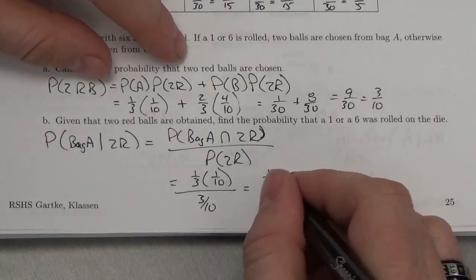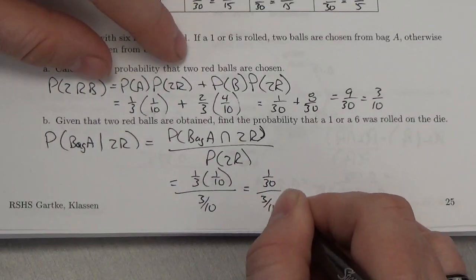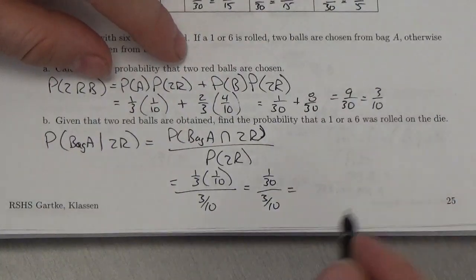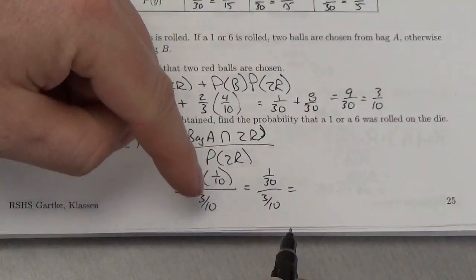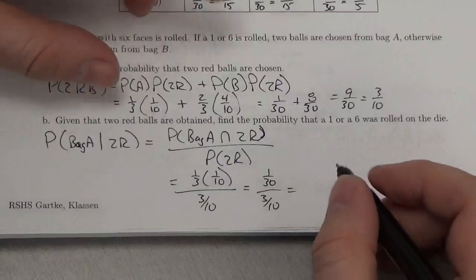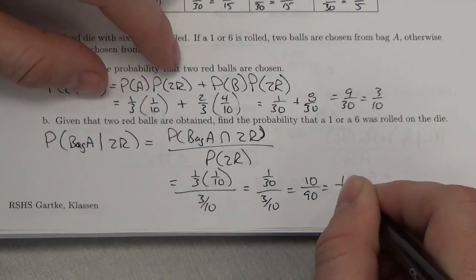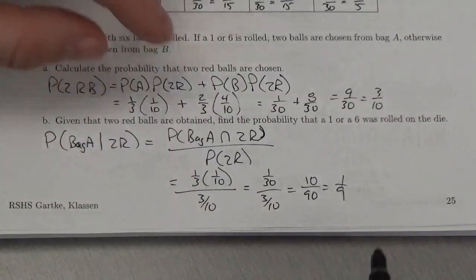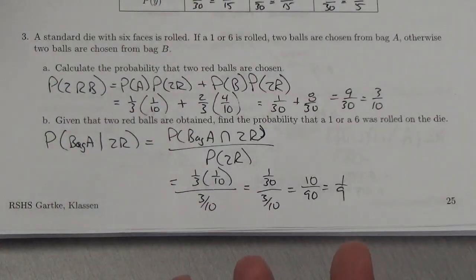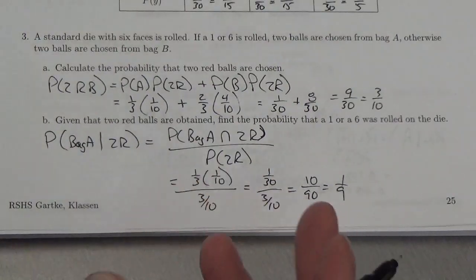So this is 1/30 over 3/10. When you multiply that around, I won't even bother canceling, this is going to be 10/90, so 1/9. Looking at the results, you see 2 reds. The probability that those 2 reds came from bag A is going to be 1/9.